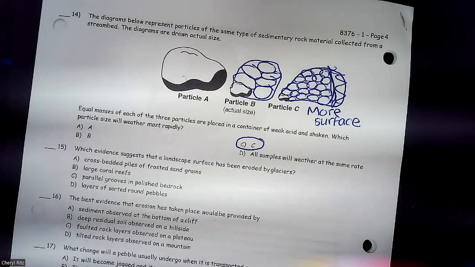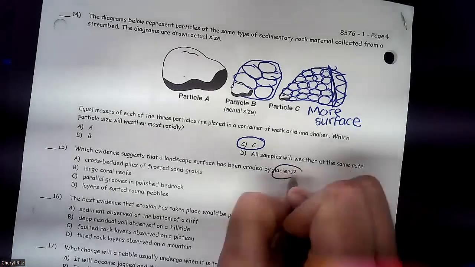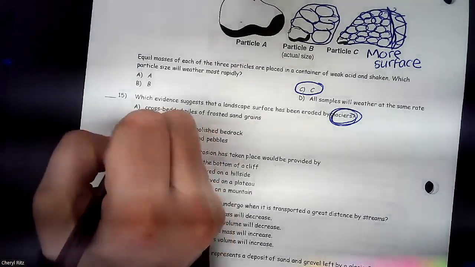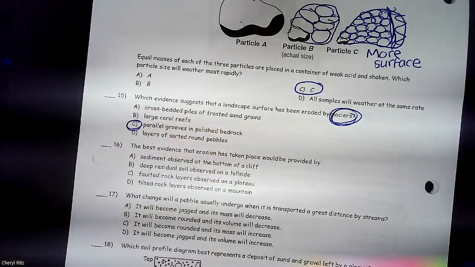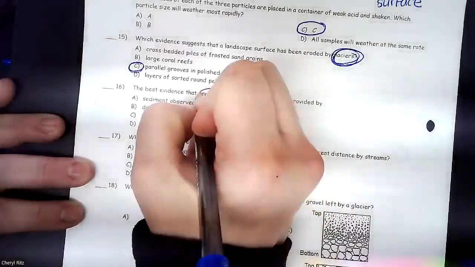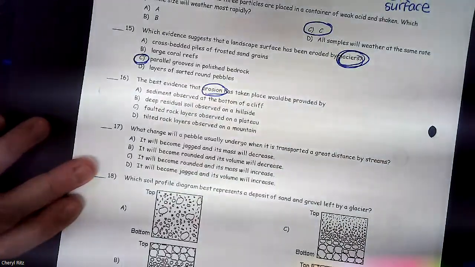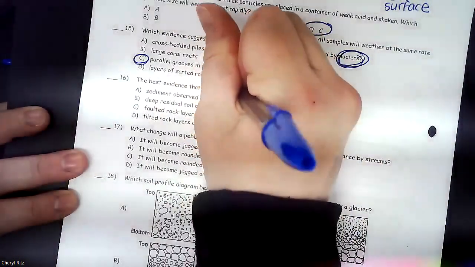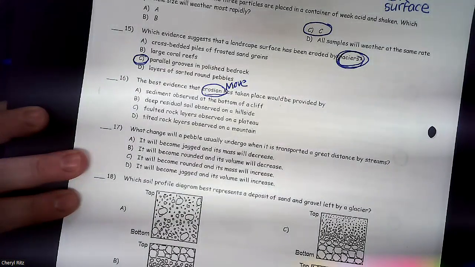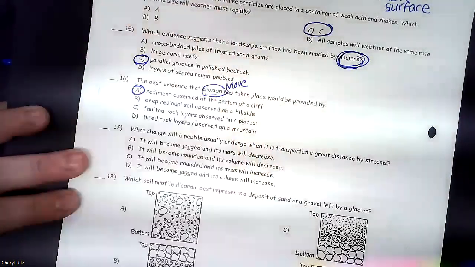Which evidence suggests the landscape feature has been eroded by a glacier? What does a glacier do here? What do you think, guys? Glacier. C, parallel grooves. Grooves are big scratches. All right, best evidence of erosion. What does erosion mean again? Moving. Which one proves rocks have moved? A, sediments observed at the bottom of a cliff.